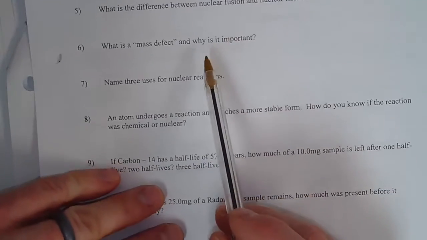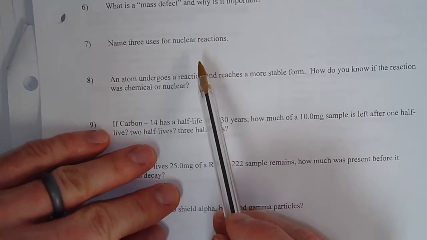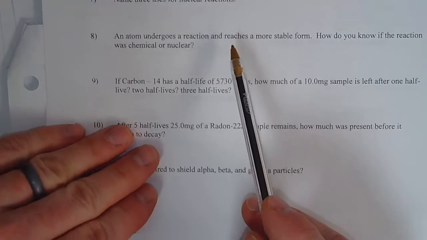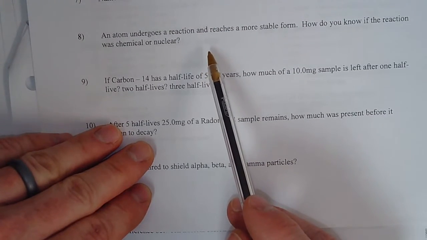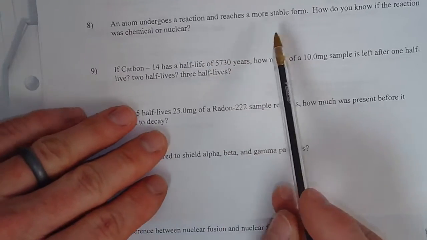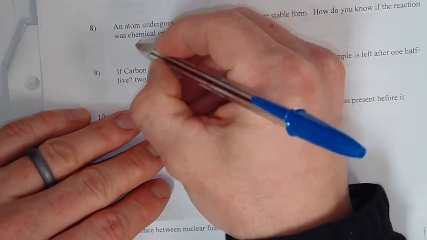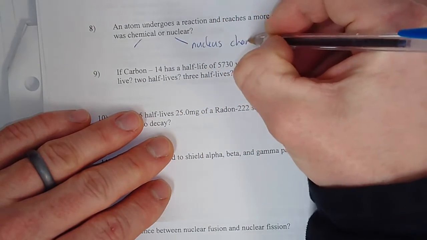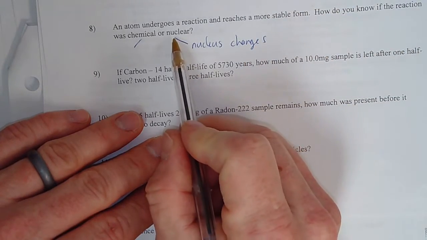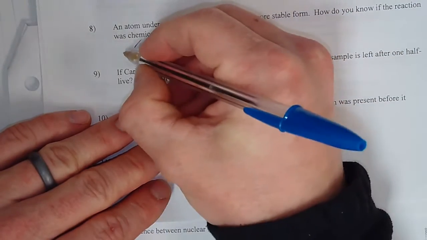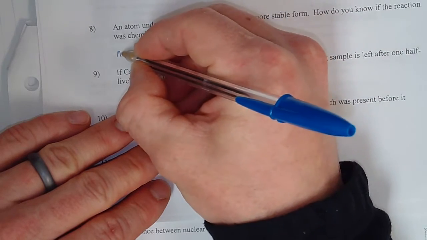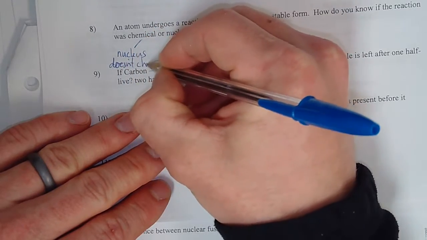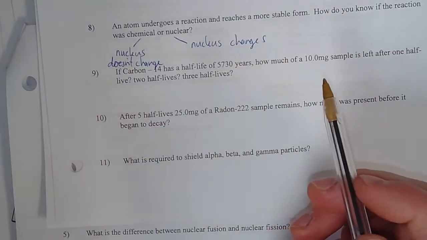All right, number 5, number 6, number 7, you can probably look up on your own or in your notes. Let's see, number 8, the way you can tell the difference between chemical and nuclear. So generally speaking, if the nucleus changes, it's a nuclear reaction. And if the nucleus doesn't change, then it's a chemical reaction.